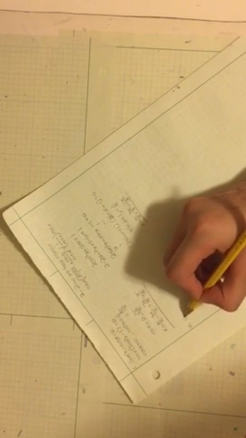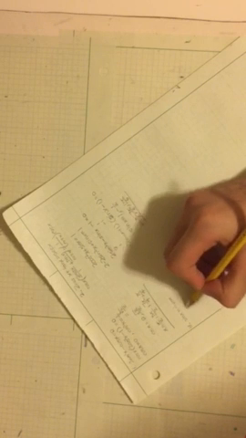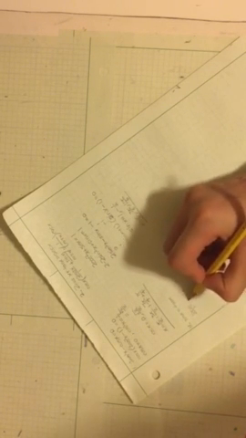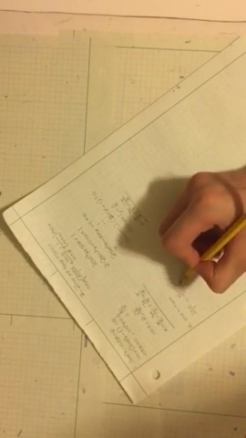So number 3 is just sine x equals tangent x. So this question is the same thing as sine x over 1 equals sine x over cosine x.